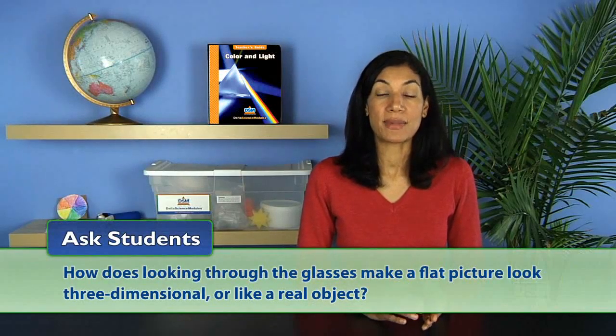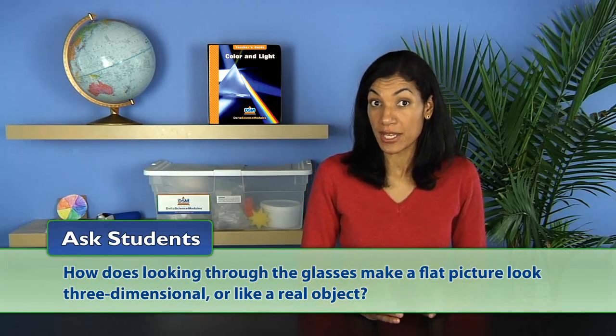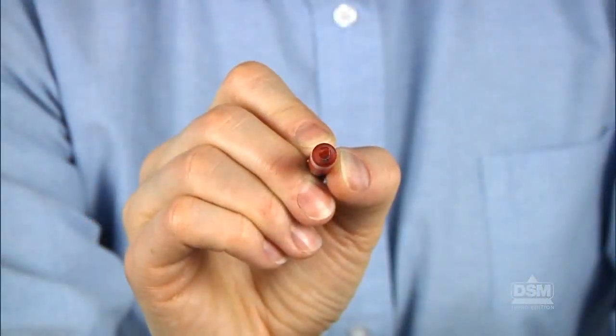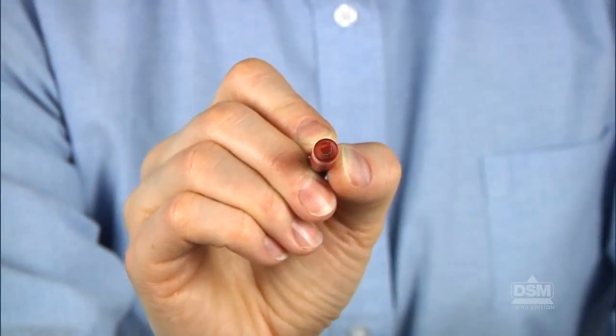Then ask students, how does looking through the glasses make a flat picture look three-dimensional or like a real object? The students probably will not know. Have them hold a crayon an arm's length in front of them so that it points toward 1 eye. Tell them to cover 1 eye, then the other eye, and do this repeatedly.